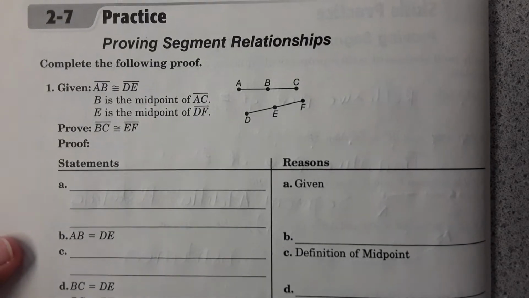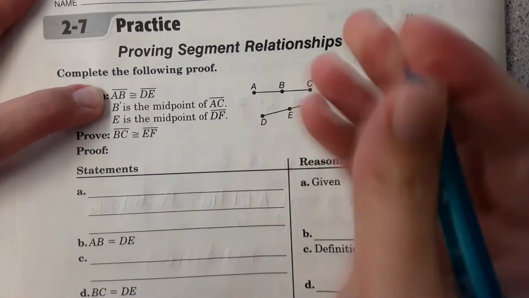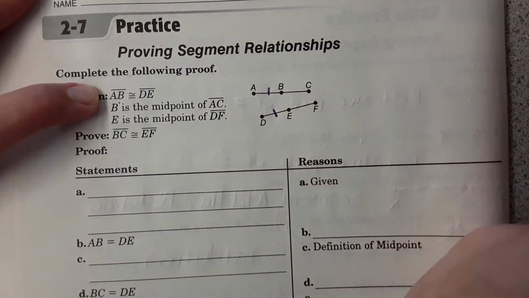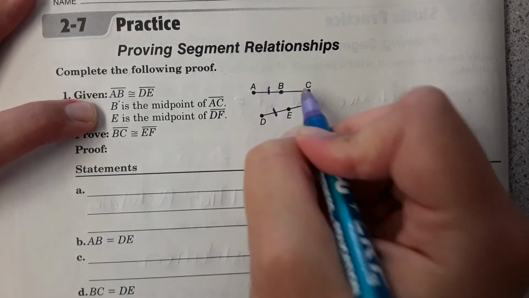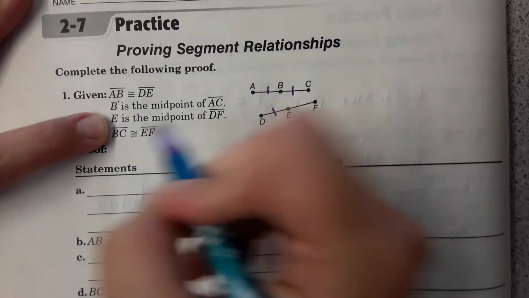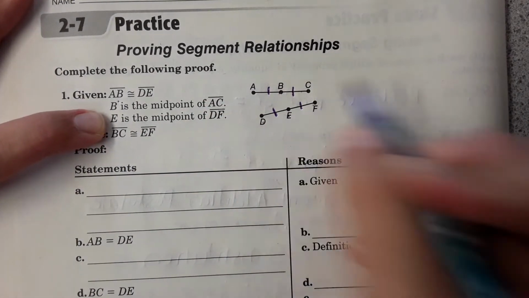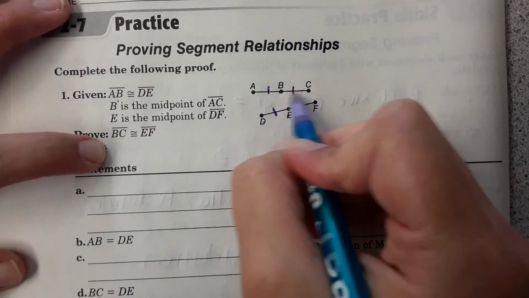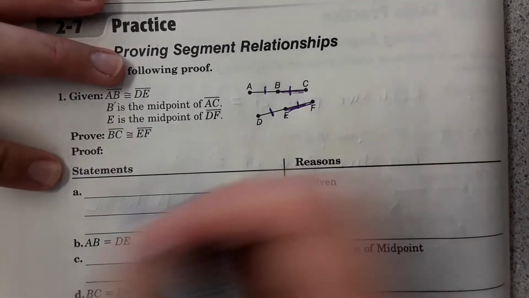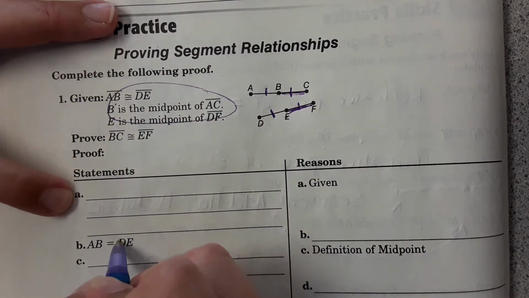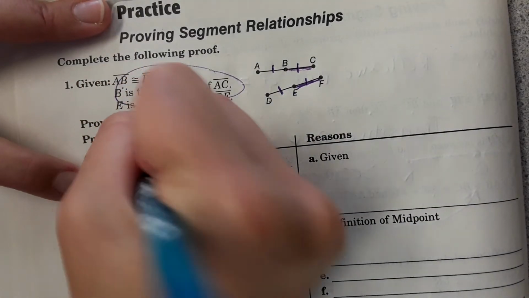Okay, so first things first, let's look at what they told us in relation to the picture. They're saying AB is congruent to DE. B is a midpoint of AC. That means this side would be the same as this side. And E is a midpoint of DF. That means that would be the same as that. We have to prove that BC is congruent to EF using the proof process. So first things first, we need to copy this here for the given. So AB is congruent to DE.